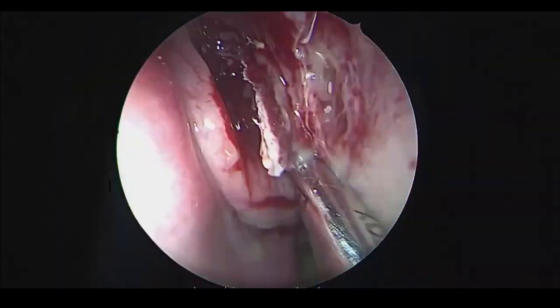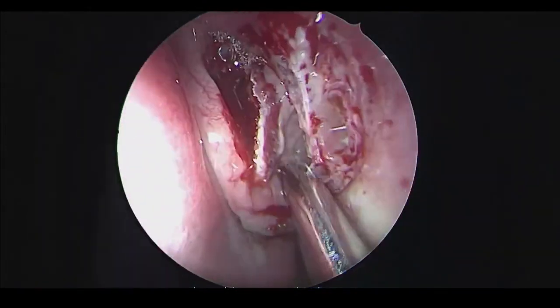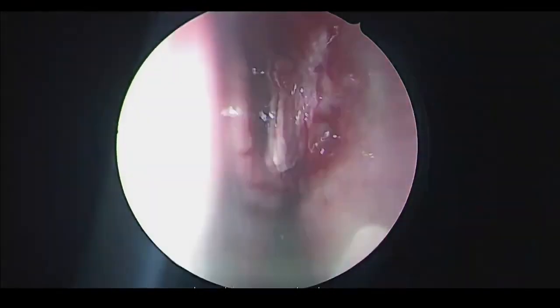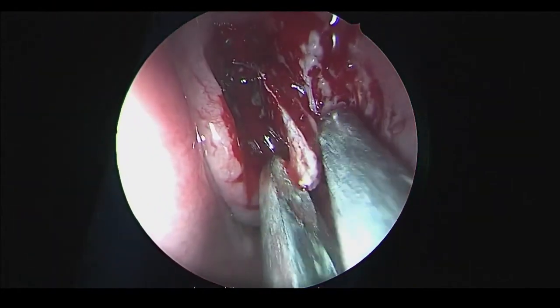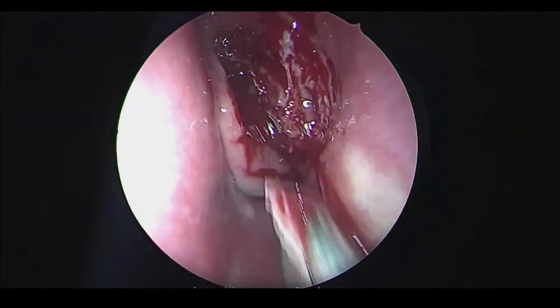See the part of the uncinate bone here. Part of the uncinate bone. Can see the vertical part of it.